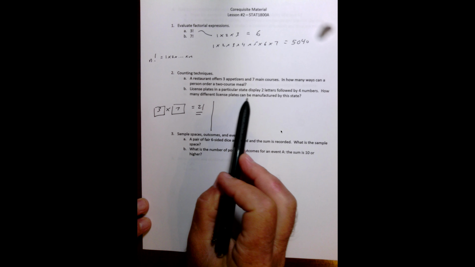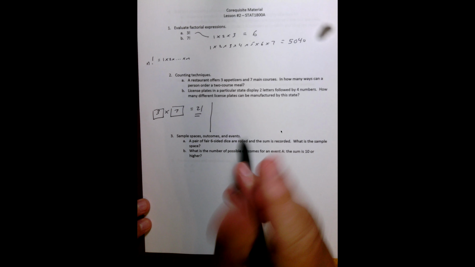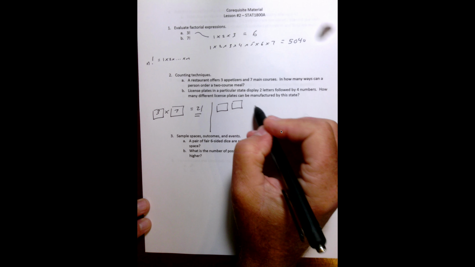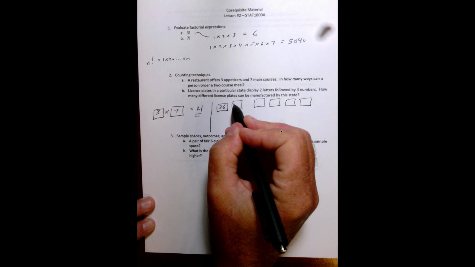License plates in a particular state display 2 letters followed by 4 numbers. So we have 2 letters. Now I'm going to separate these just for teaching, but you really wouldn't have to do that. Followed by 4 numbers. How many different license plates can be manufactured by this state? Well, we know there are 26 letters, so there could be 26 letters that go right there, and 26 letters that go right there.